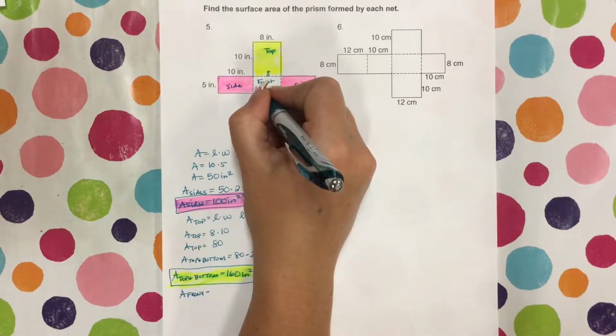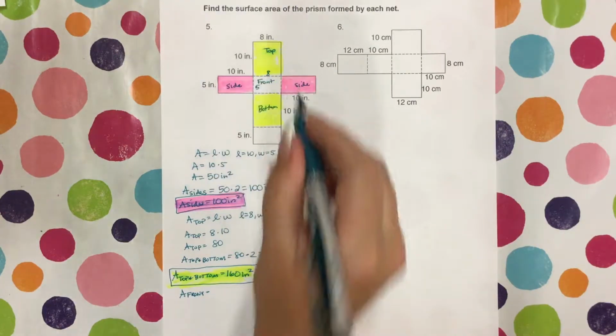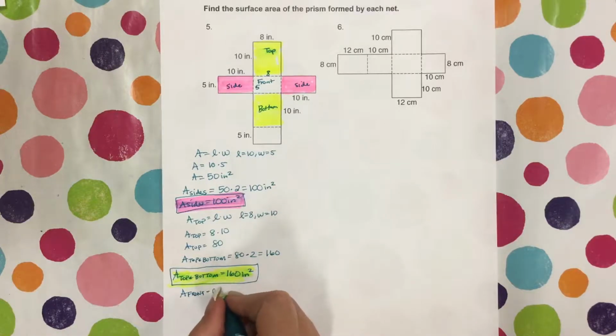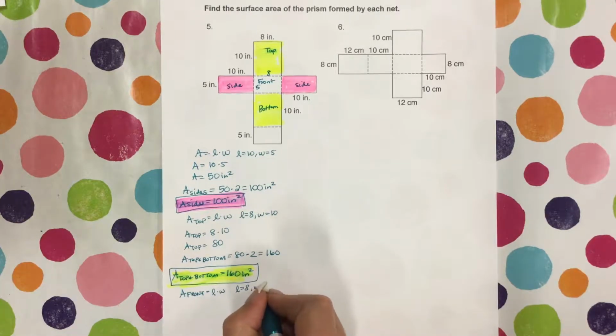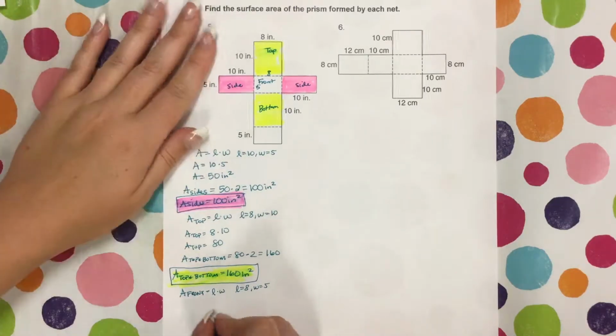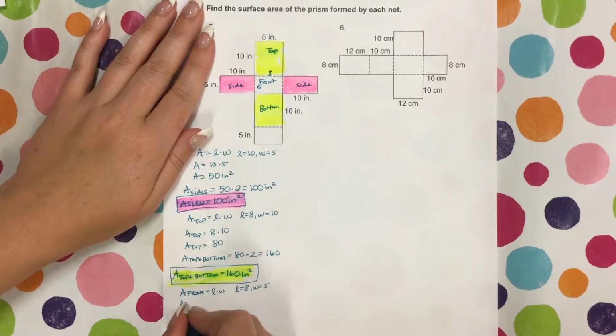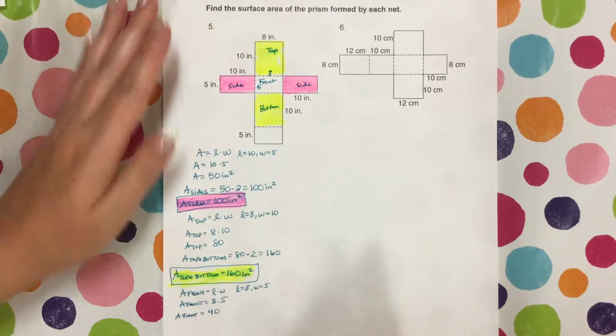This width is 5, right there. So it's going to be length times width. Length is 8. Width is 5. We plug those in. So area of front equals 8 times 5. Area of front equals 8 times 5 is 40.